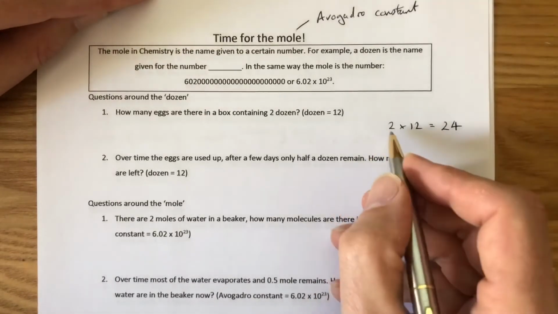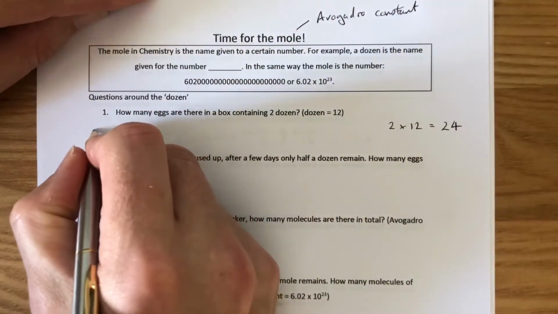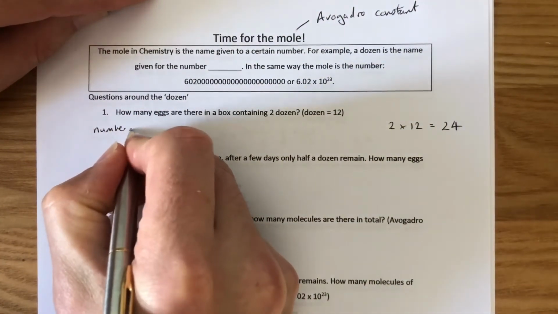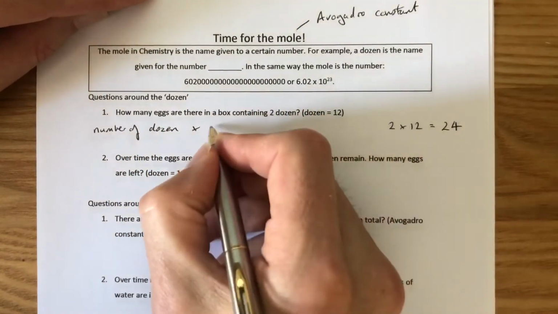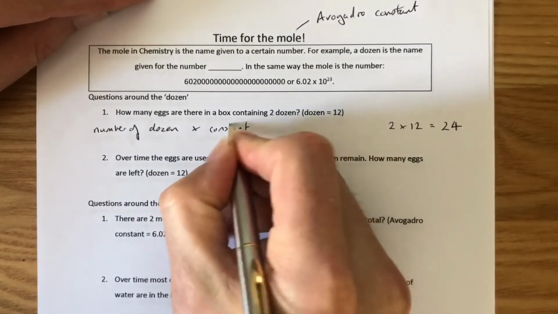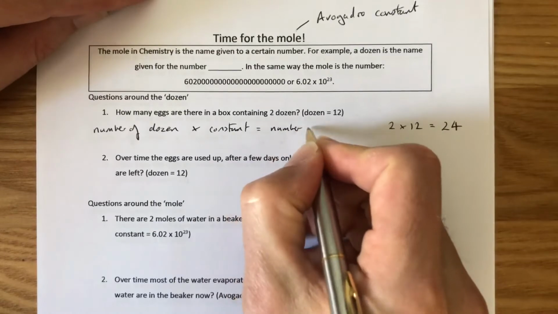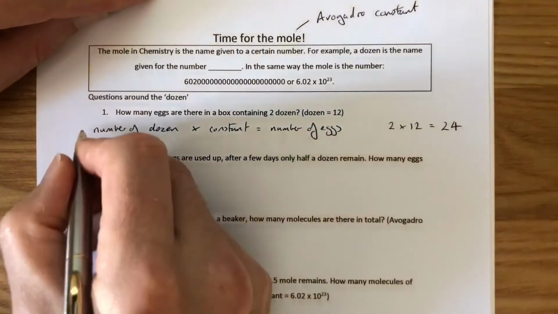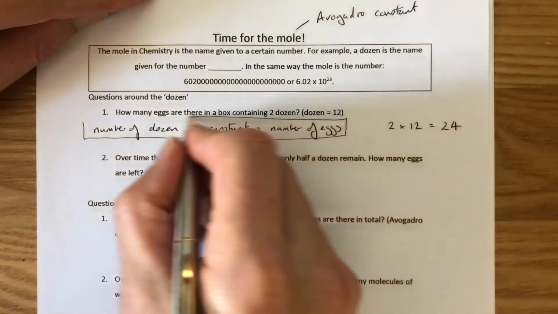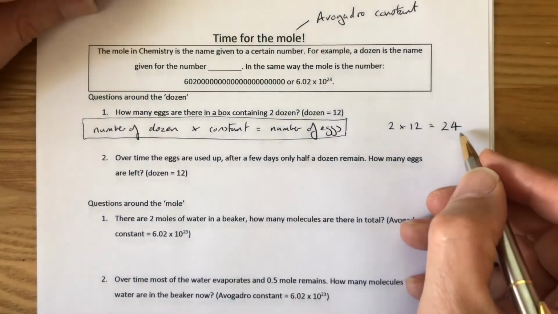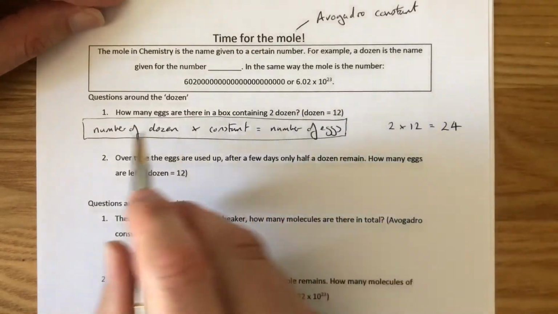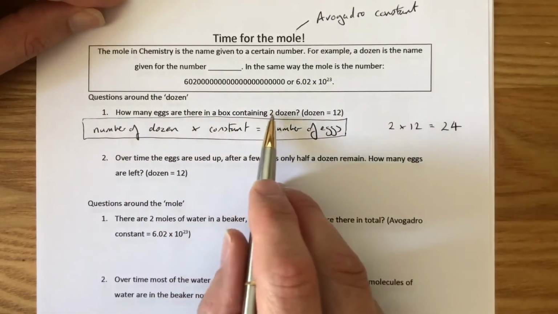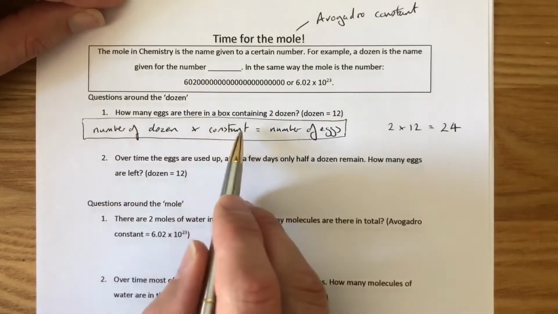So what they did here is we've taken the number of dozen, and we've multiplied it by the dozen, or the constant. I'm going to call it the constant. And that has told me the number of eggs. You may say, well, why am I writing all this out like this? Because it's a simple thing, and you all told me 24, and as I told you, in theory these are very simple questions, but in practice they're difficult because this number is so large. But this is the maths we did to tell us how many eggs there were in 2 dozen: the number of dozen multiplied by the constant.